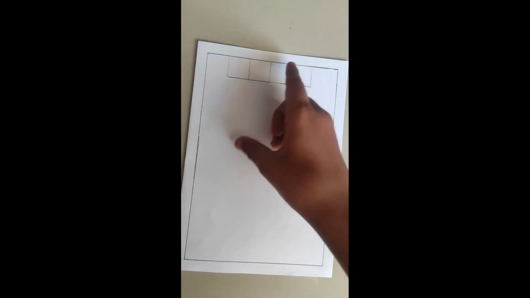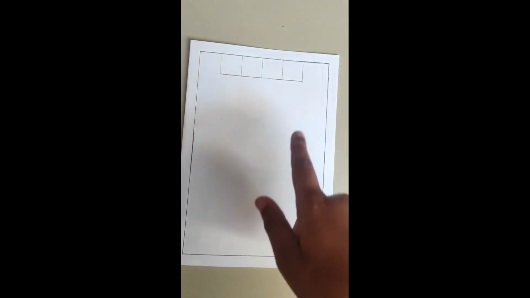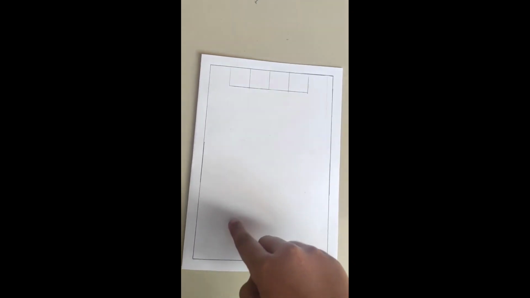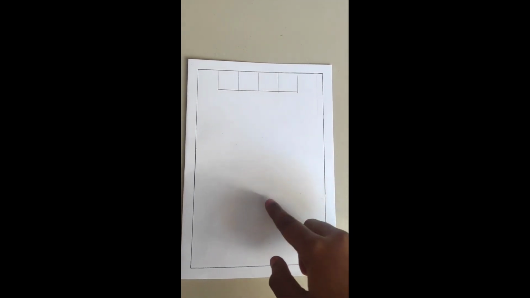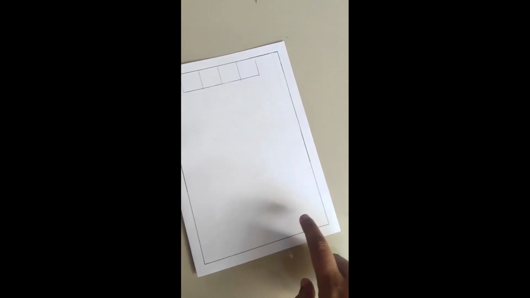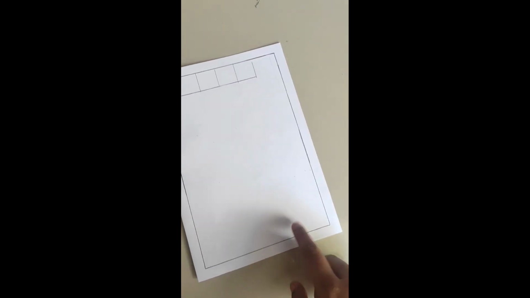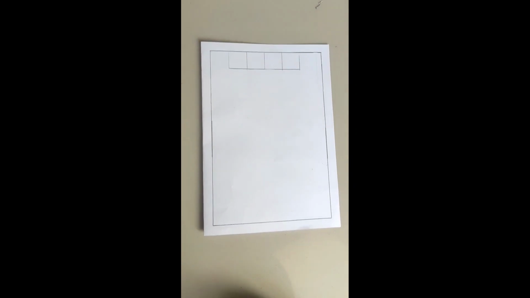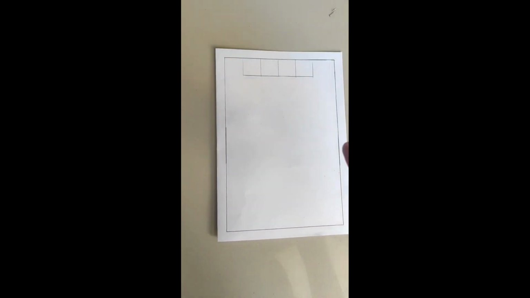Then on this box, we are going to draw some shapes. And here I will draw some flowers. And here we are going to write like this and write subject, class, section, and school. We will write. So till here it's clear, right? We will do the next step.